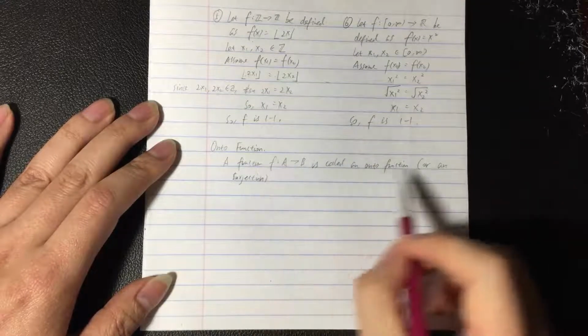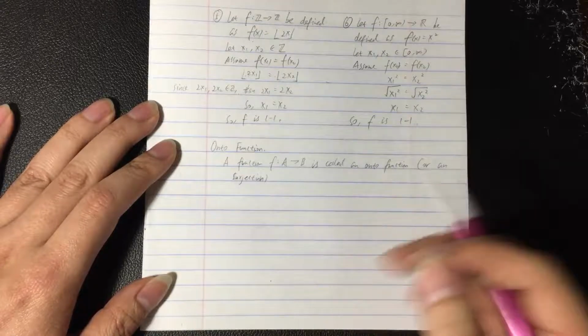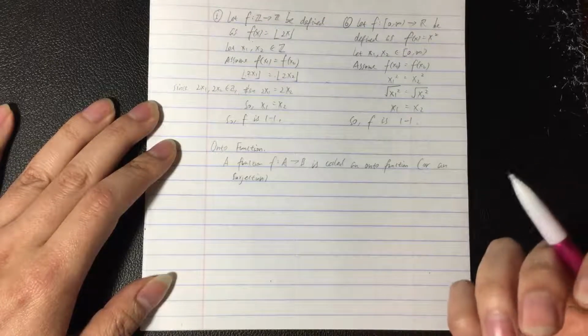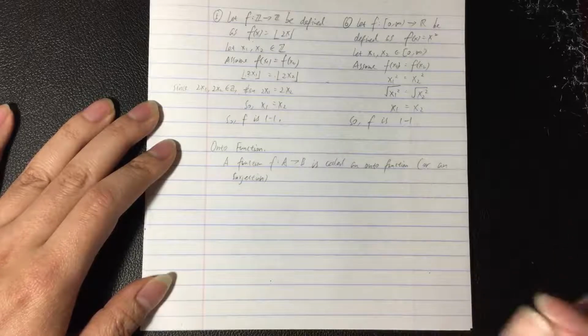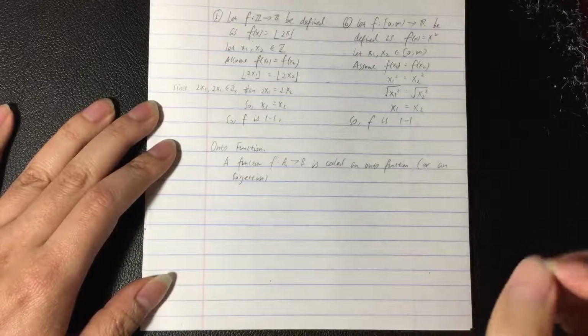Surjection is the same as onto function. If we say the function is onto, it's the same as saying the function is a surjection.